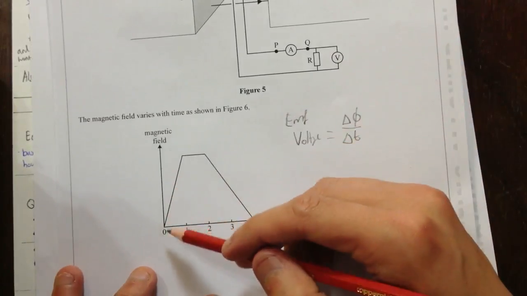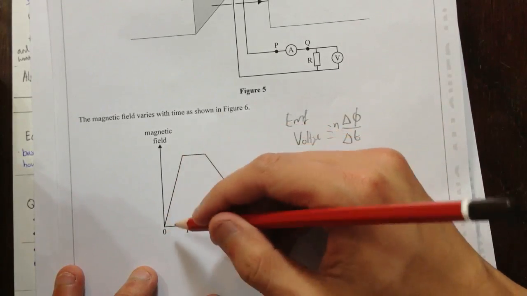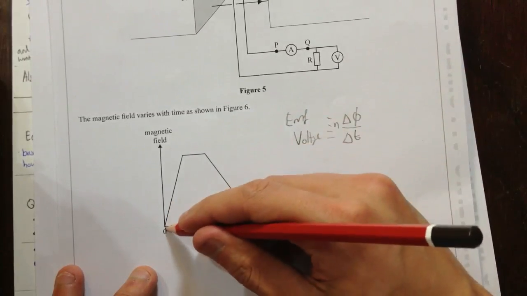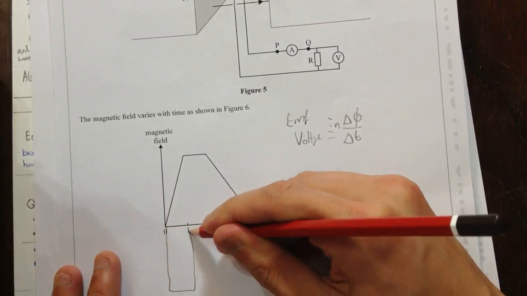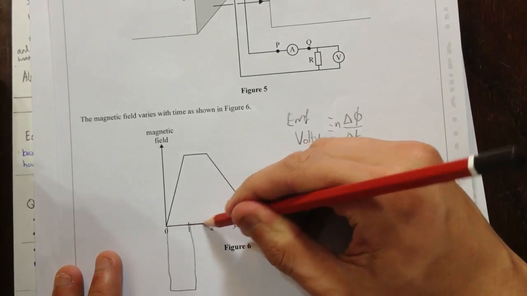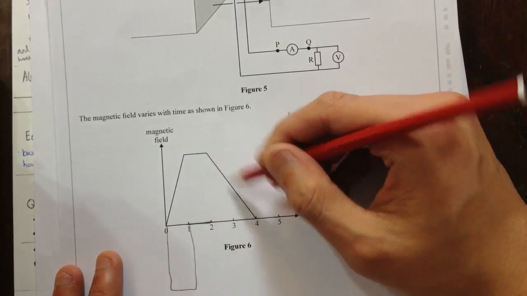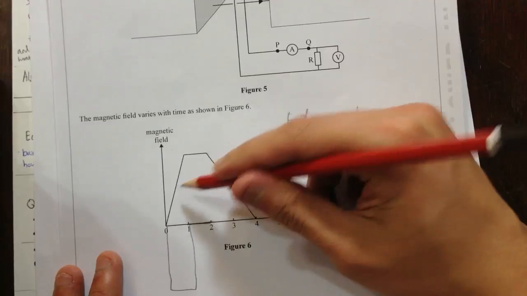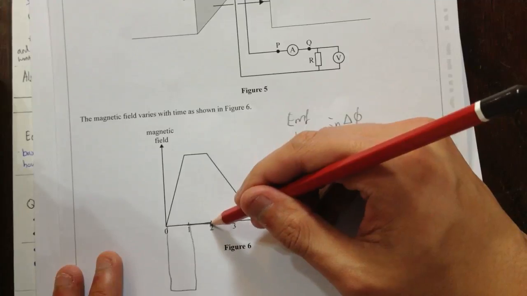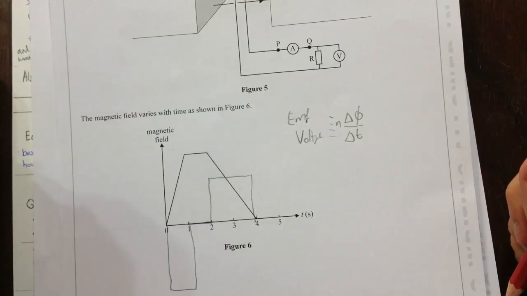Here the flux is increasing quite a bit, negative n, but don't worry about that. It's increasing quite a bit, so we can make it go negative if you want. For this section, the change in flux is quite steep. Then here there's no change in flux, so we have no voltage. Finally over here it has to be in the opposite direction, but it's not as steep as before. It's decreasing like it's actually half, because the decrease is over twice the length. So we'd expect something to look like this, and that would be your answer for this.